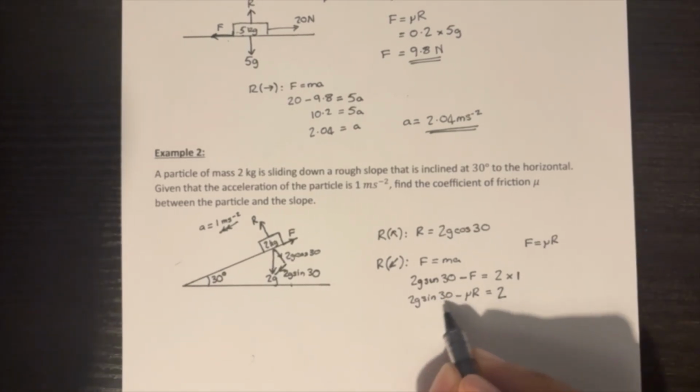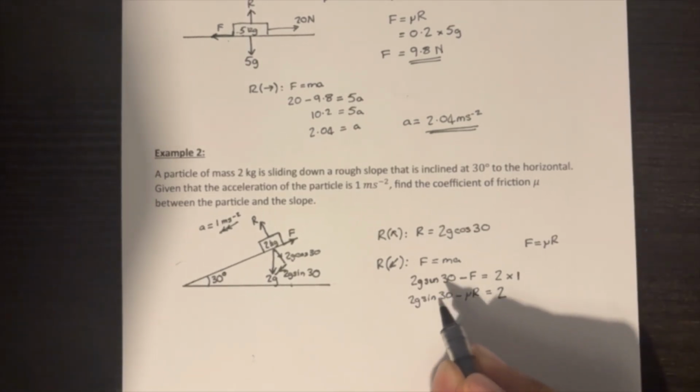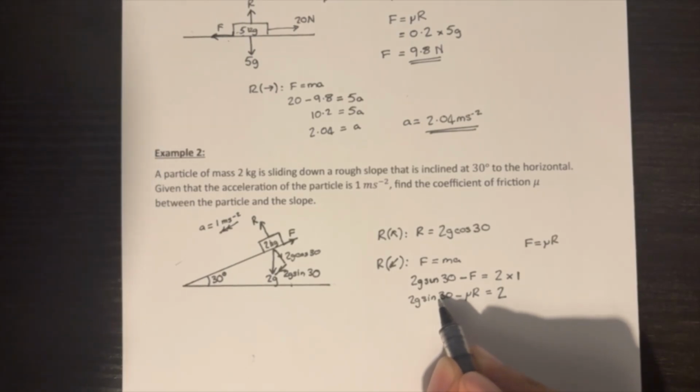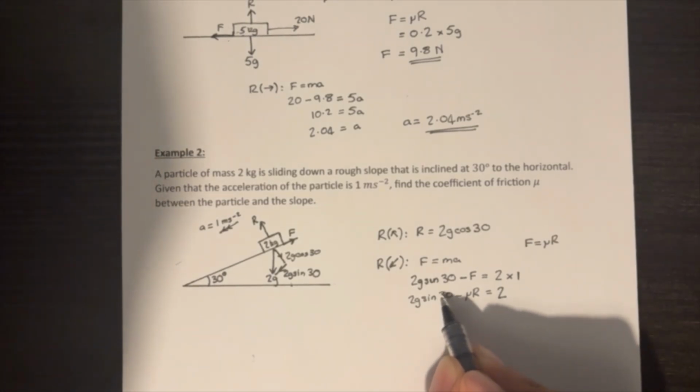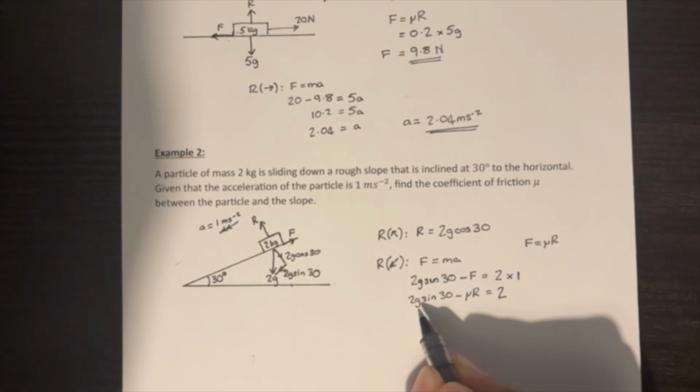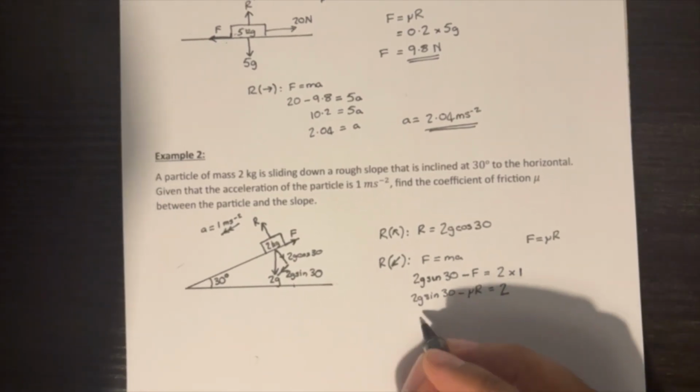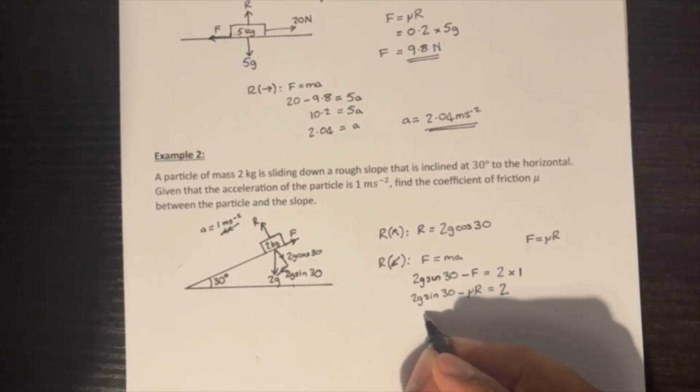Now sine 30 is a half. 2 times a half is going to be 1. So this here is just going to be 1 lot of g. So g is 9.8.